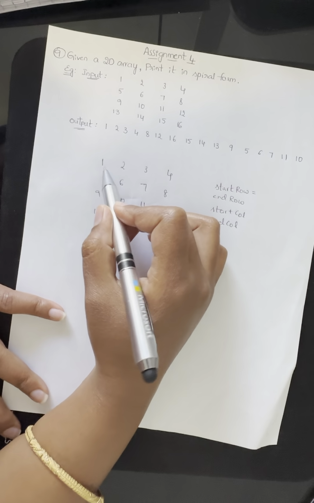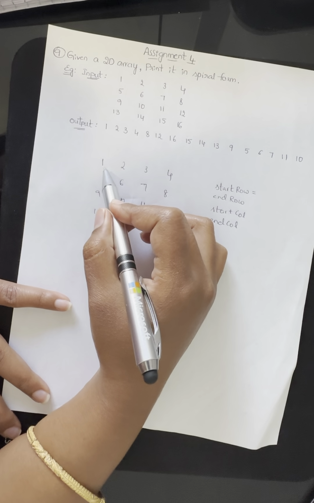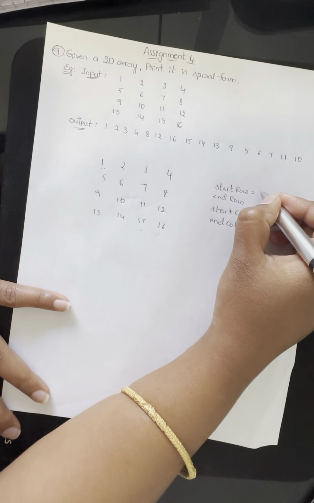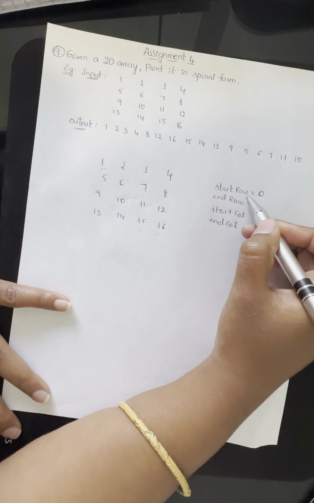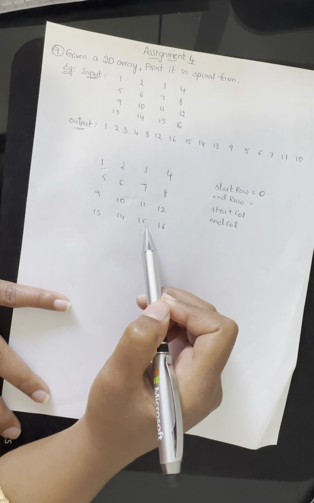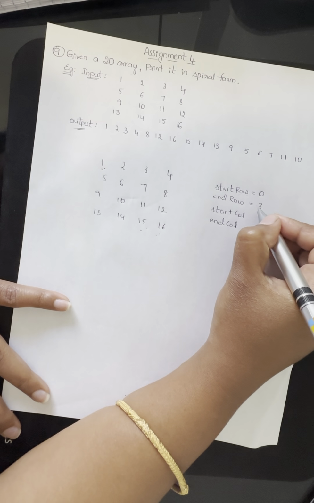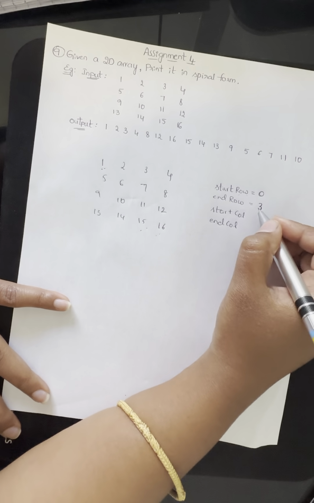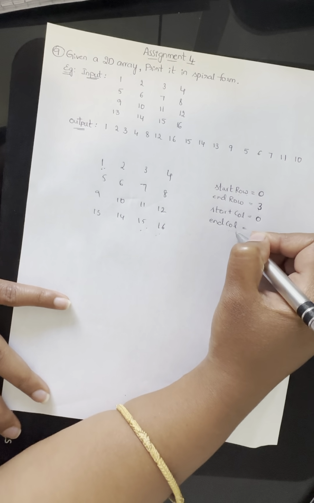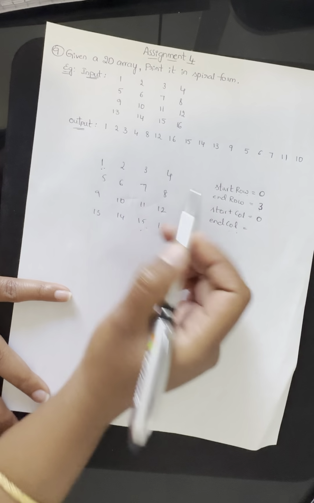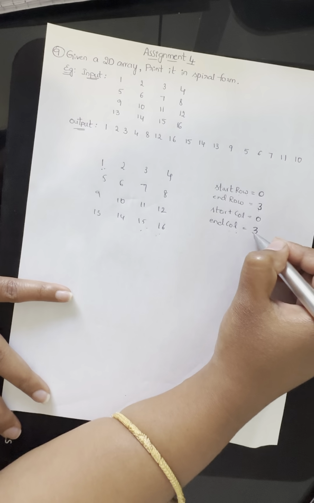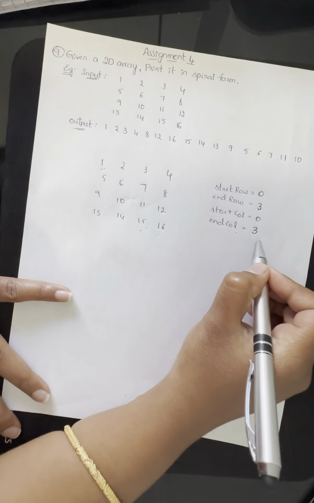So start row is, we start at the first row, so we start at index 0, so I'd say start row as index 0, and end row is, we have 4 rows here, so the last row would be at index 3, and start column is 0, and end column is, we have 4 columns here, which is 3. At index 3 we have the last column.